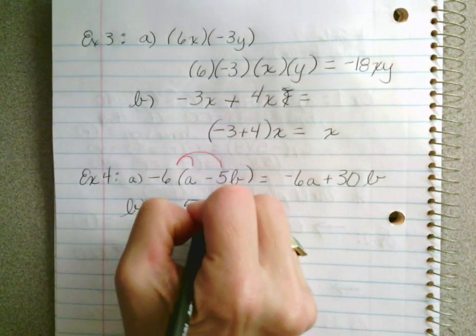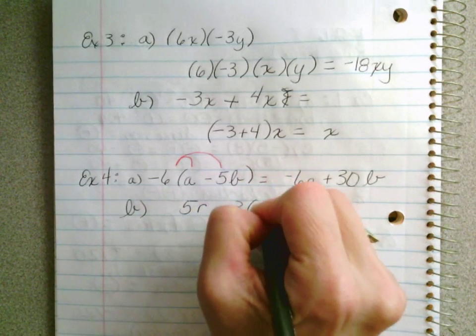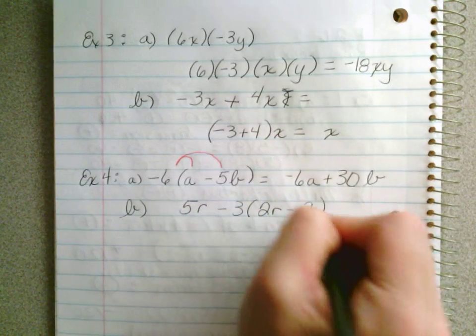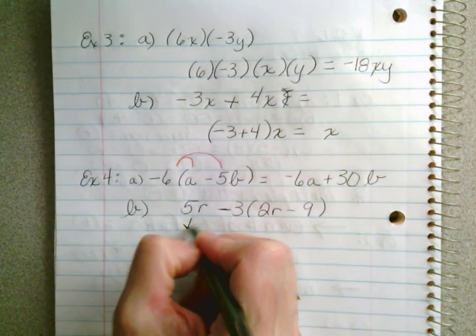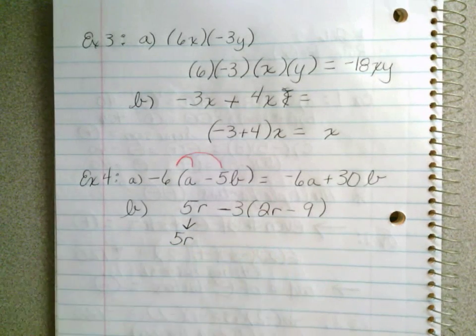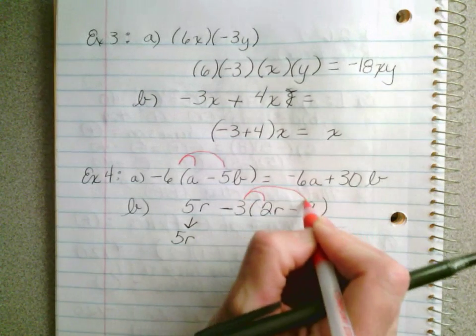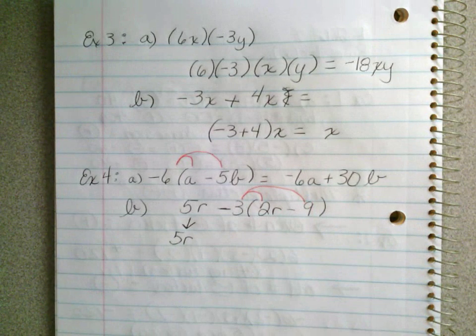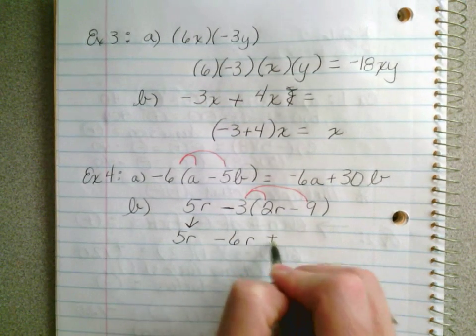So here we go. 5r minus 3 times 2r minus 9. Okay, right now the 5r is just going to get ignored for a little bit because we need to deal with the negative 3 multiplied by the 2 pieces within the parentheses, right? You end up with a product here of negative 6r plus 27.